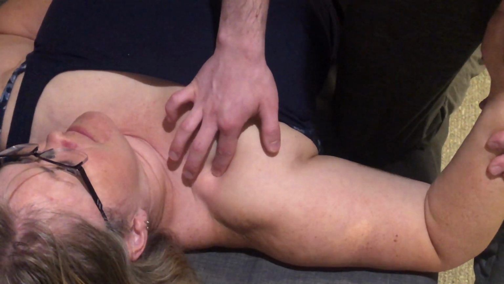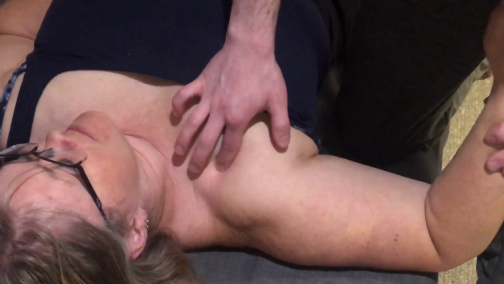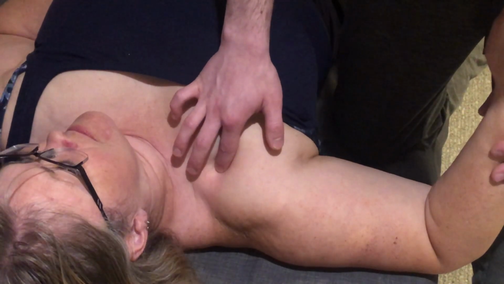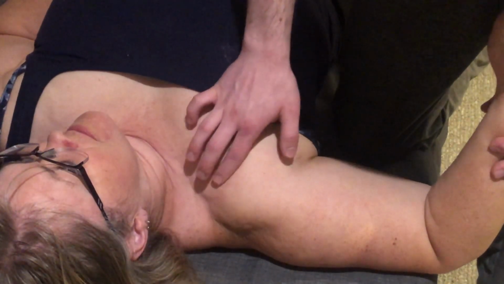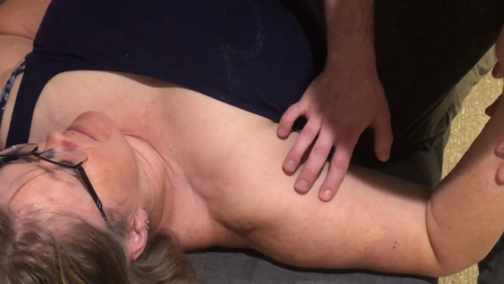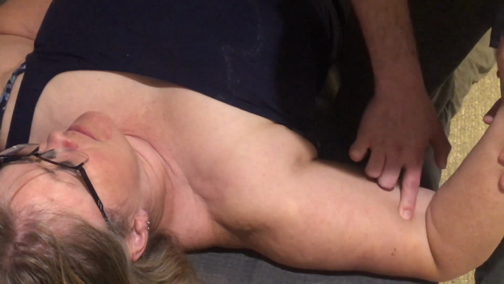So from the coracoid process of the scapula, the insertion of the coracobrachialis is going to be the medial 1/3 of the medial surface of the shaft of the humerus. So if you move lateral along the shaft of the humerus, it's going to be about here.